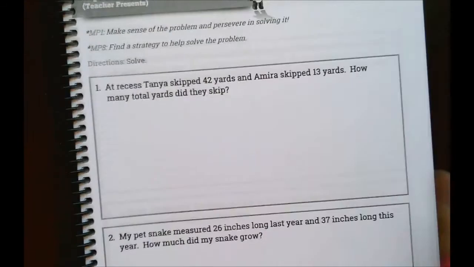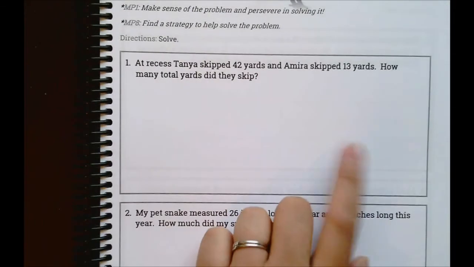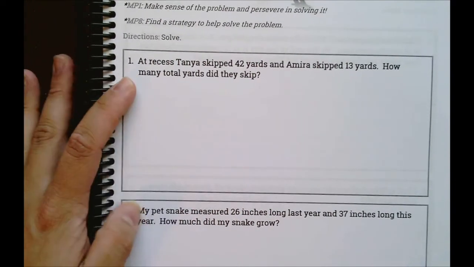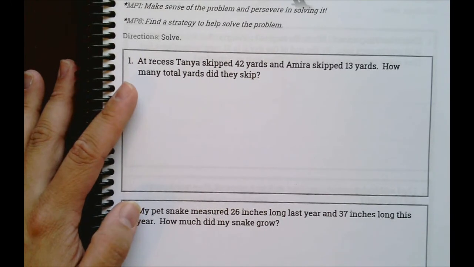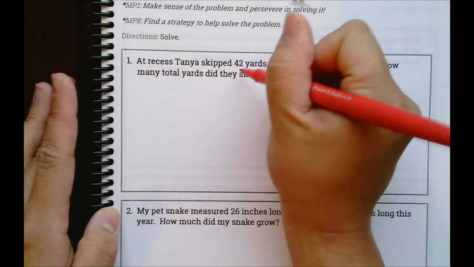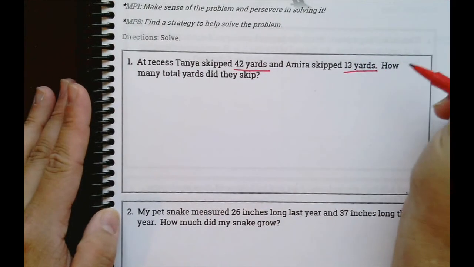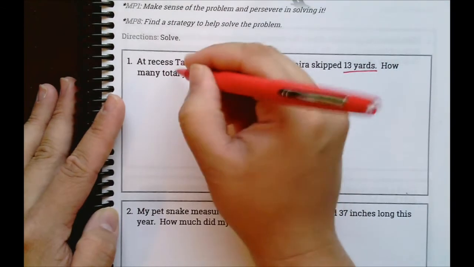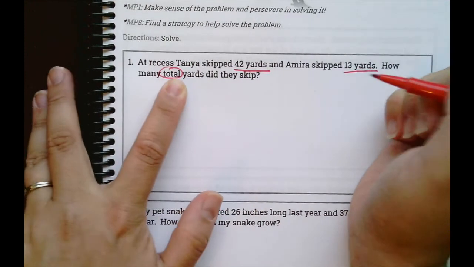Okay, your exercise and your word problems are pretty much going to look the same, except you're not going to have a number line set up for you. You need to set it up for yourself. Okay, number 1. At recess, Tanya skipped 42 yards and Amira skipped 13 yards. How many total yards did they skip? Great. So here's my first number, and here's my second. I can look inside of my question to see what I'm going to do with those numbers. How many total yards did they skip? Well, total, I know that I need to add.